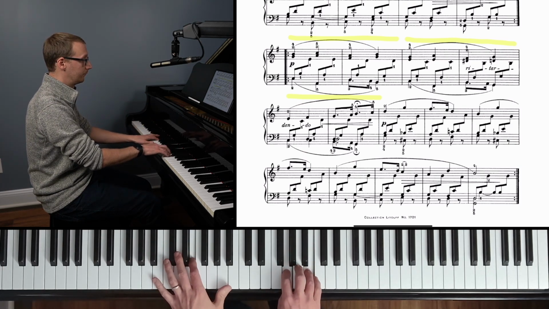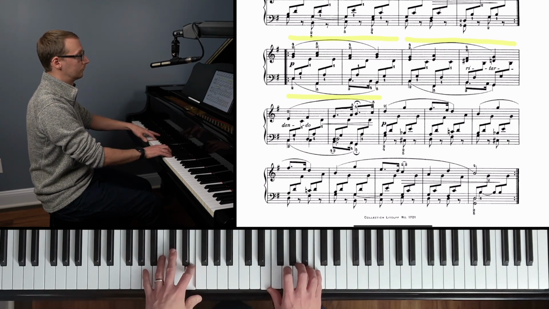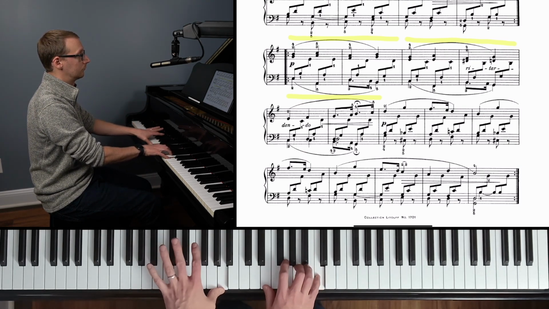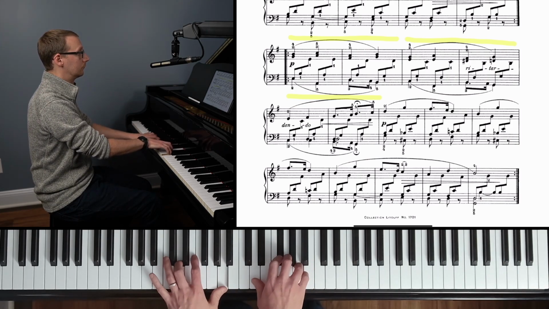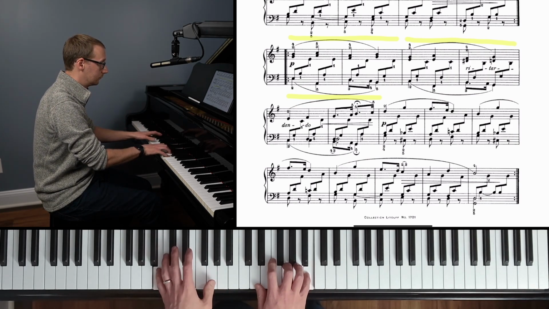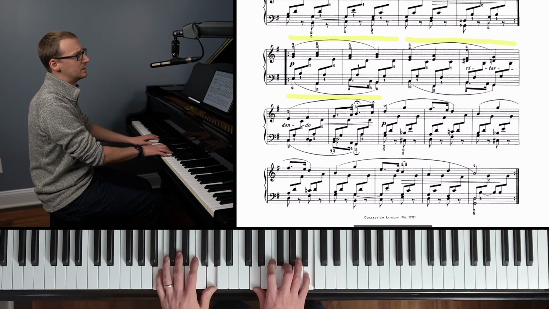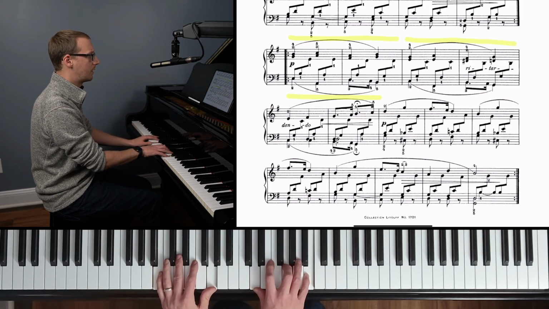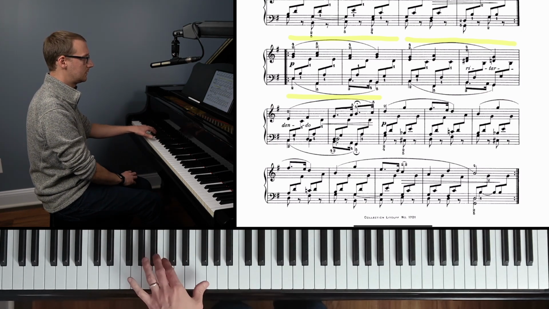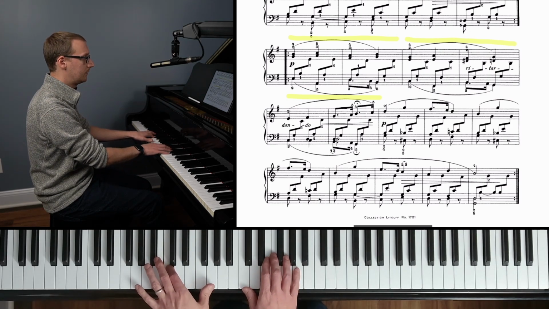With pedal. Not too uncomfortable in my opinion. Let's go on. So the left hand here with the accompaniment.